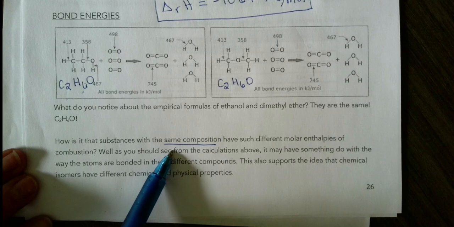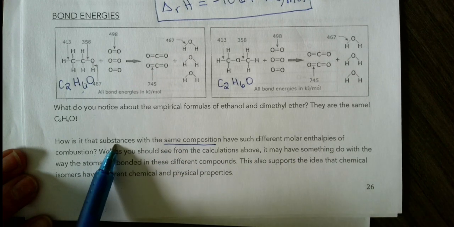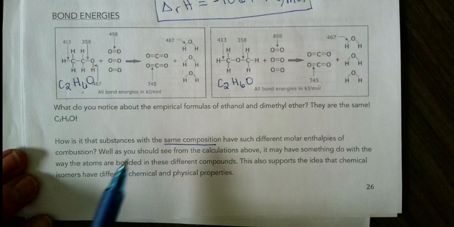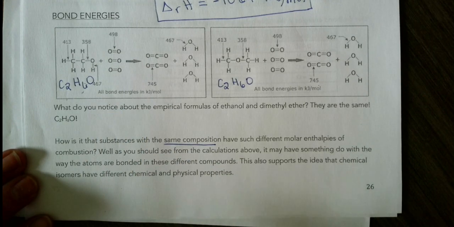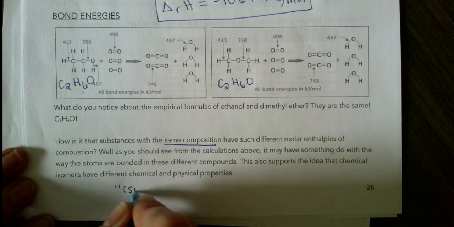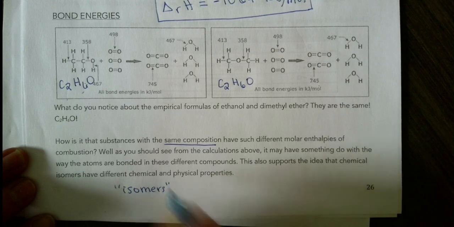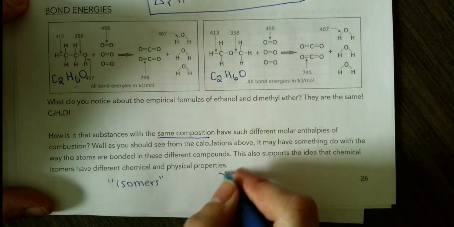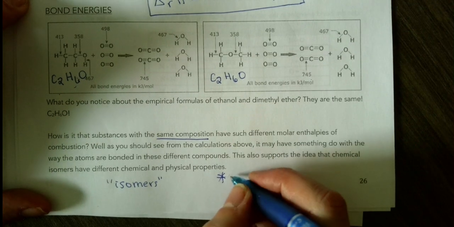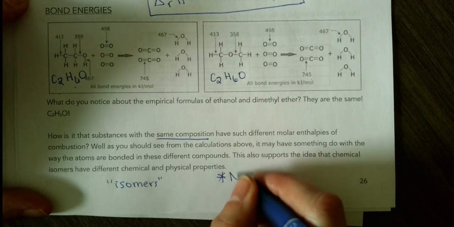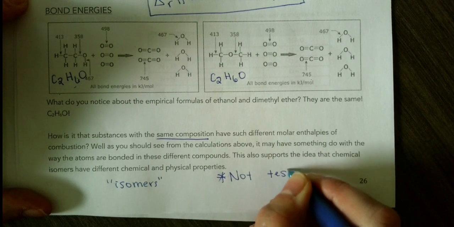They have the same composition, but different molar enthalpies of combustion because how they're bonded is different. So this is going back to isomers from Chemistry 2202. This is more a piece of knowledge for you than something on a test. This concept is not tested.